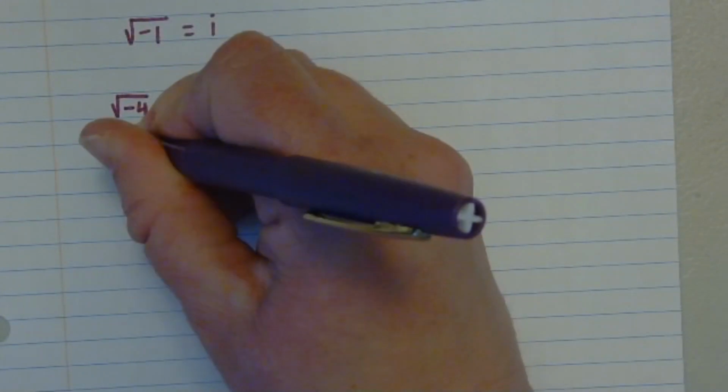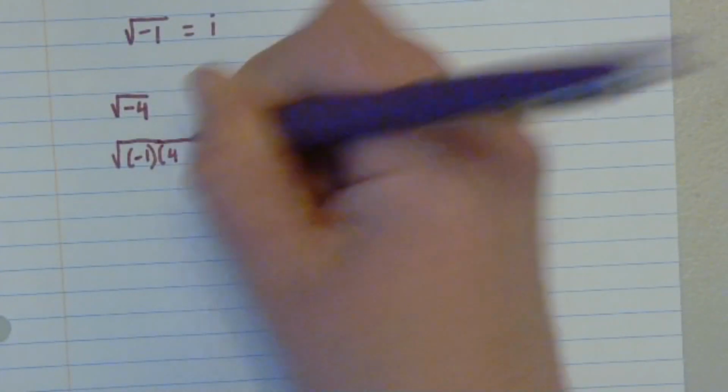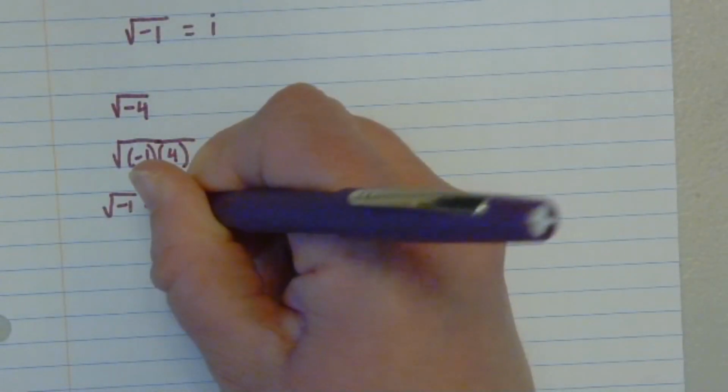But sometimes I have other negative numbers as my square roots. If I have the square root of -4, I can simplify that. And the first step in simplifying any negative square root is that we break it into -1 times the positive part. So -4 can be written as -1 times 4. Any negative number can be rewritten as a positive number times -1. So then I can break that up into the square root of -1 times the square root of 4.